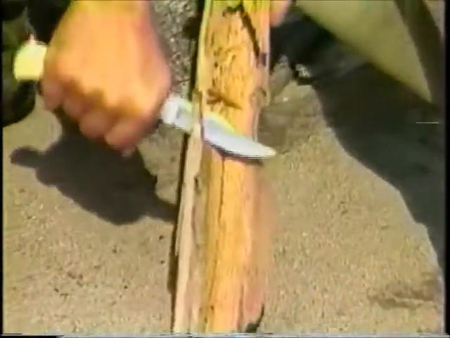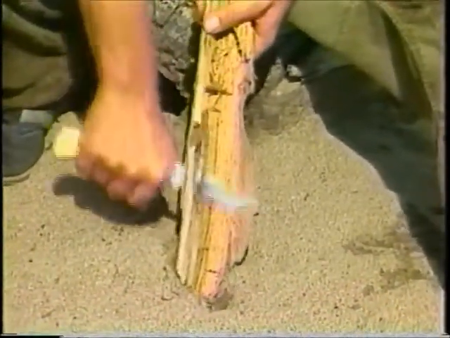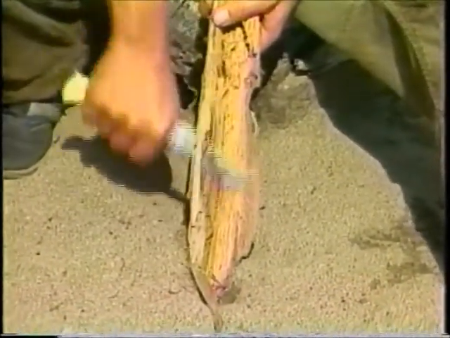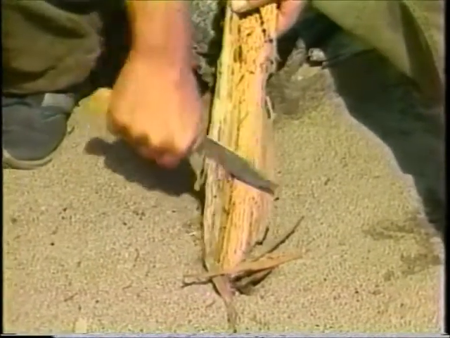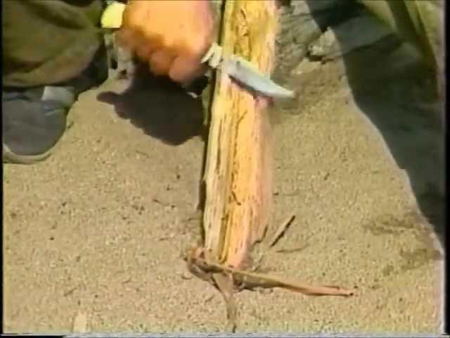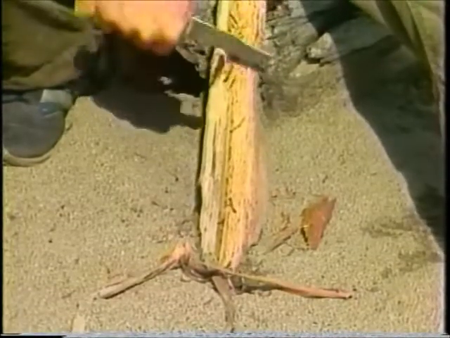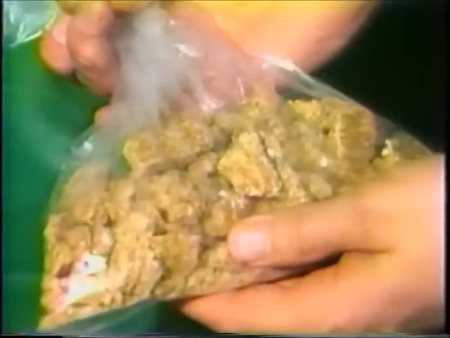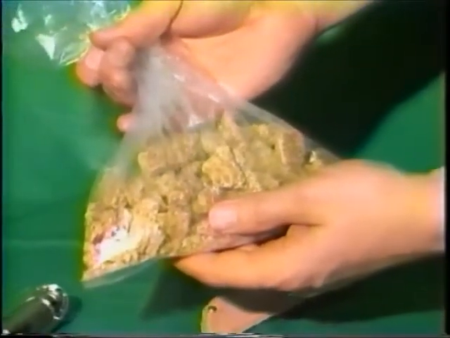Whether on an extended trip or a short hike, always be prepared for any eventuality. At all times, carry a sharp hunting knife, which will satisfy most cutting requirements. A waterproof container full of matches. And a supply of energy food, such as granola, sufficient to last for at least several days.